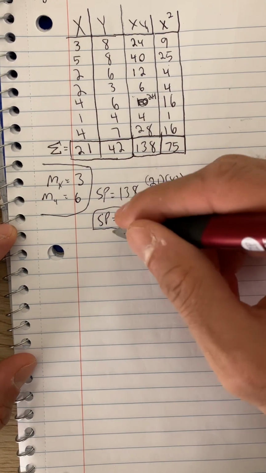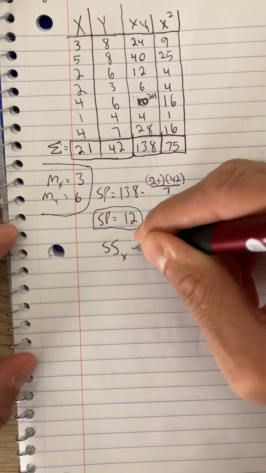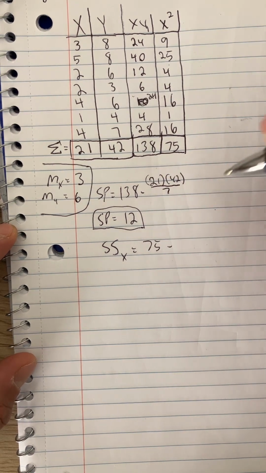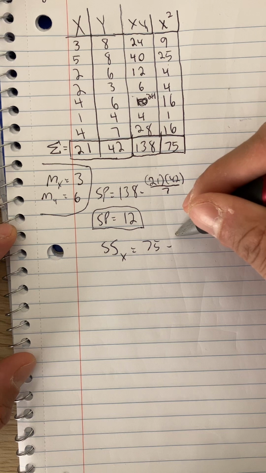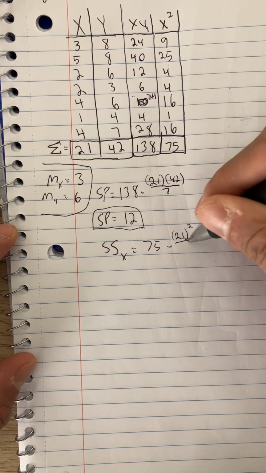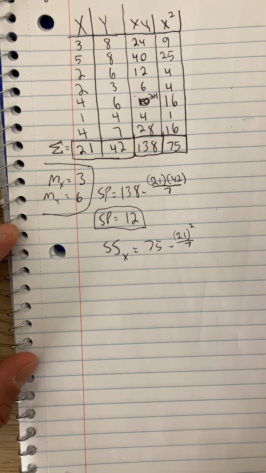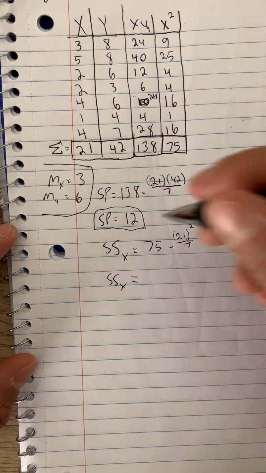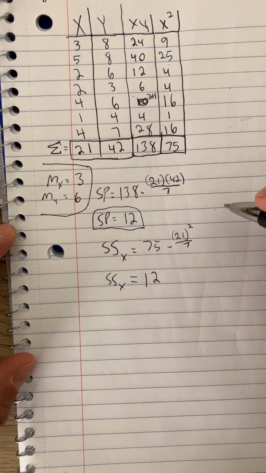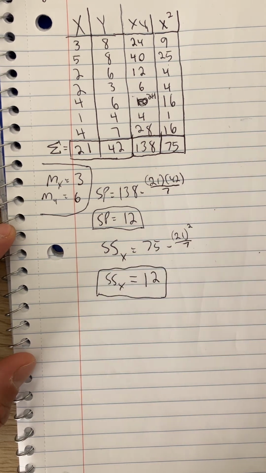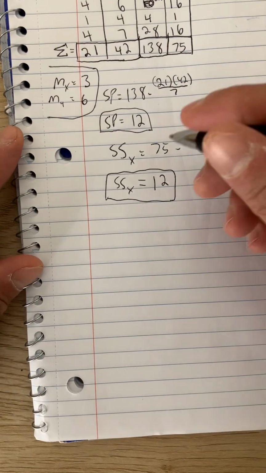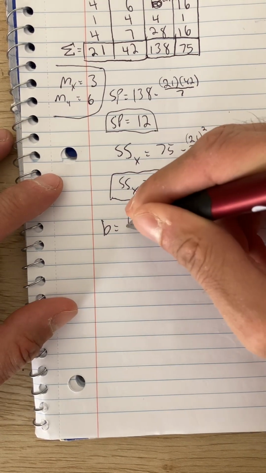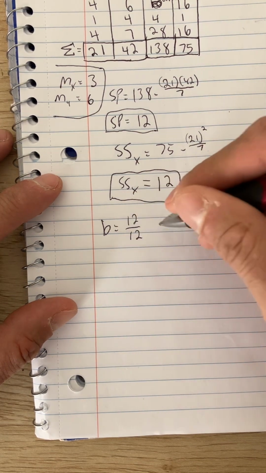Okay, so then we can do the sum of squares x. So that's the sum of the x squared minus the sum of x, quantity squared, over 7. So that should work out to also 12. Okay, so now we can calculate the b. So b is the sum of products, which is 12, over the sum of squares x, which is 12. So b equals 1.